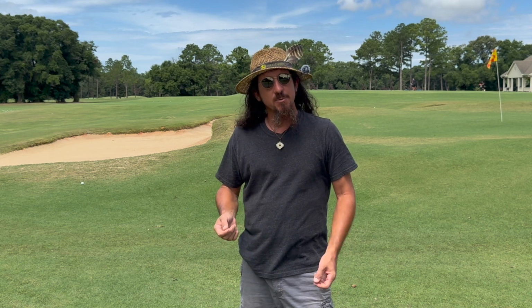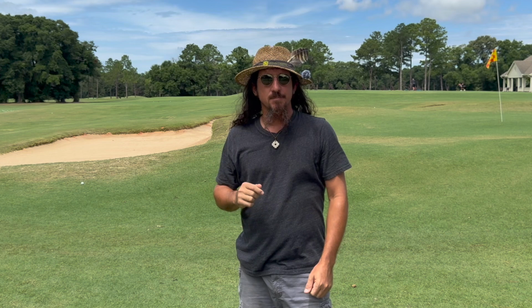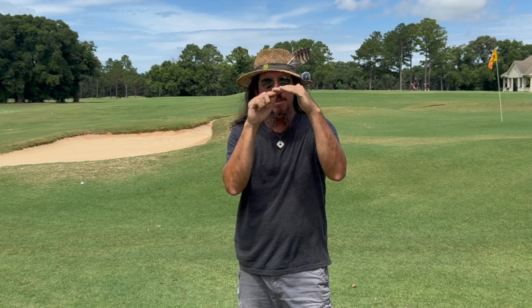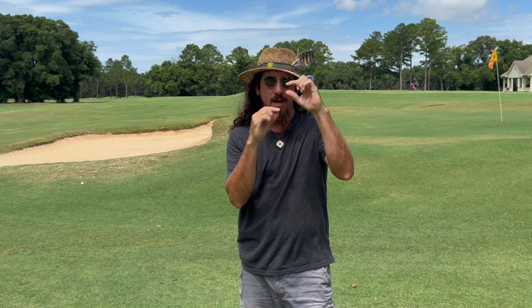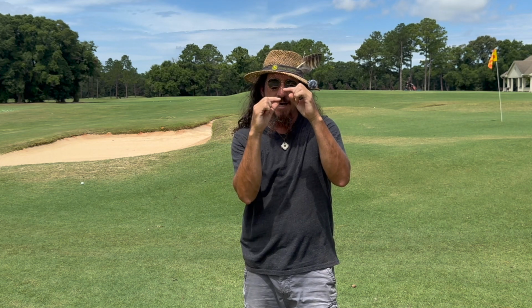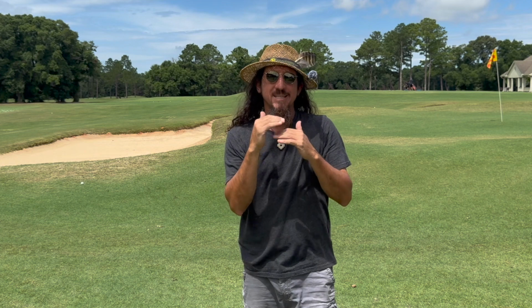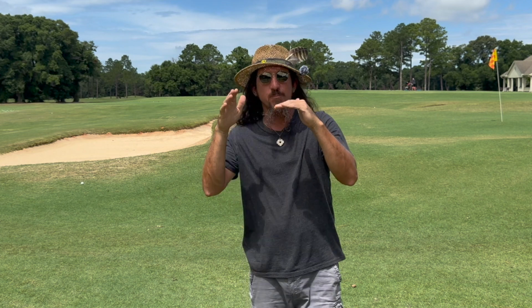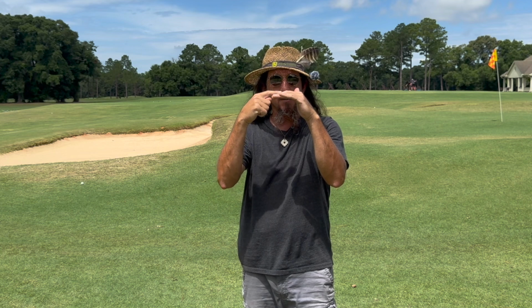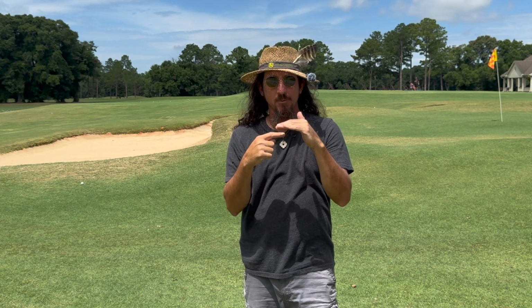So first we'll talk about an ideal lie, or a good lie. What I consider an ideal lie is when the ball is sitting up on top of the grass, and the grass is thick enough where there's sort of a cushion in between the surface level of the grass and the surface level of the ground. So there's a little space in between the bottom of the ball and the ground level. When you have that cushion, it's kind of like the ball is teed up a little bit, so you have room under the ball to get under it. That's what I would consider an ideal lie, when it's sitting up and there's also a little cushion in between the bottom of the ball and the ground level.